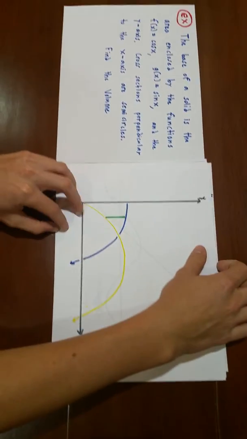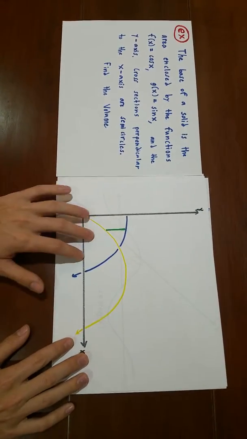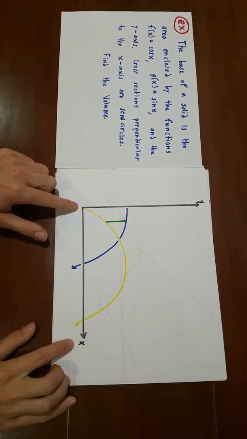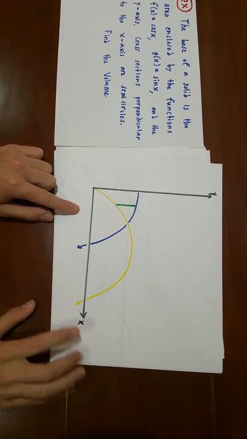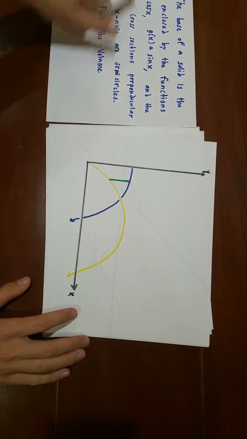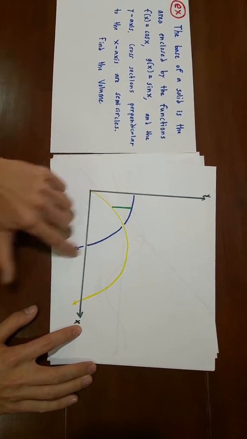So, here, geometrically represented, is the base of the solid. It's enclosed by this yellow function, sine x. That's g of x. Your f of x, which is cosine x, that's your blue line here.